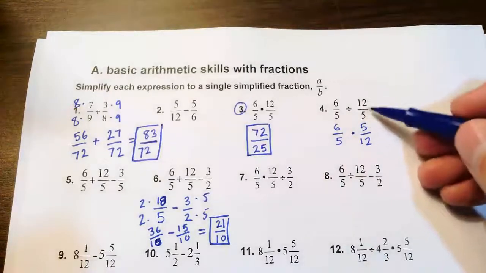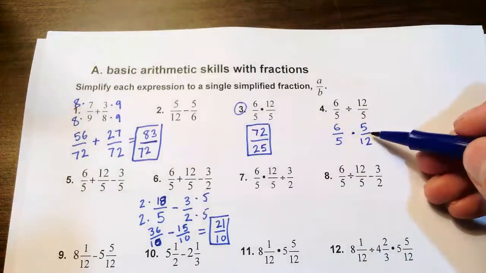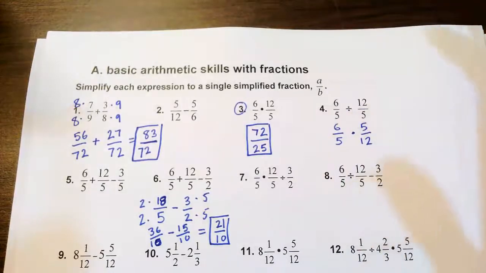So we took this fraction, turned it into its reciprocal. That's because division can always be thought of as multiplication by the reciprocal of that number. So instead of dividing by 2, you could simply multiply by 1/2, for example. 1/2 being the reciprocal of 2.